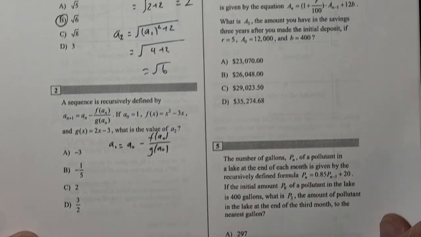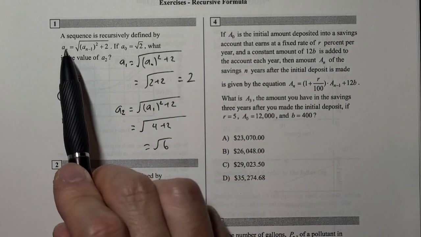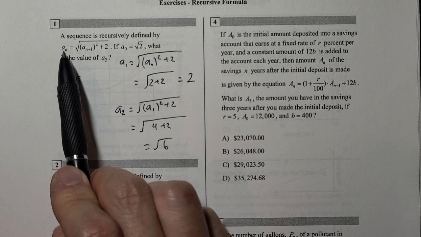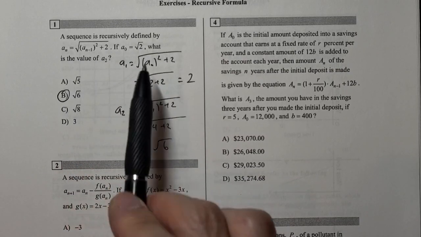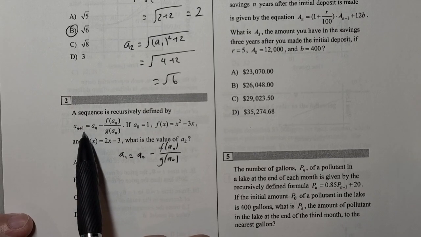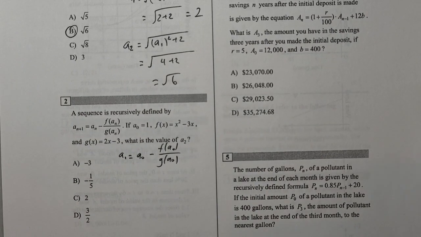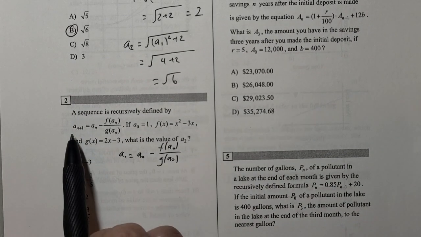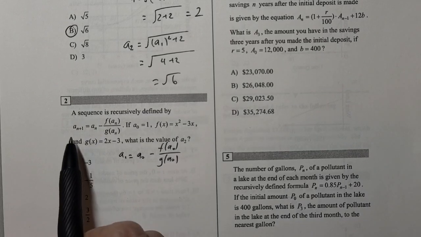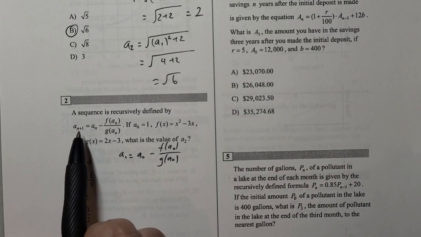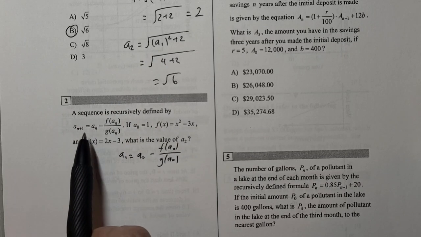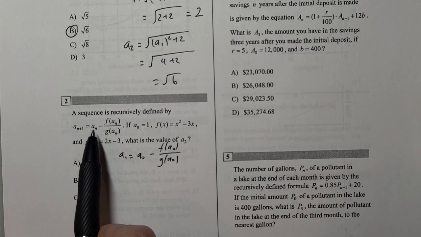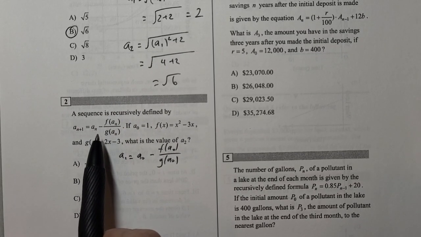This one's a little different than the previous one, in that here, it's defined as the next term depends on the previous term. Technically you can move the indices around and you'll be fine, but to not confuse you, I'm not going to do that. They define it a little differently, but it's kind of the same. The next term is dependent on the previous term.